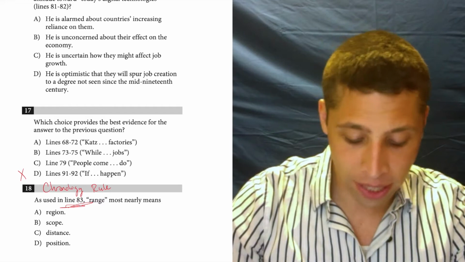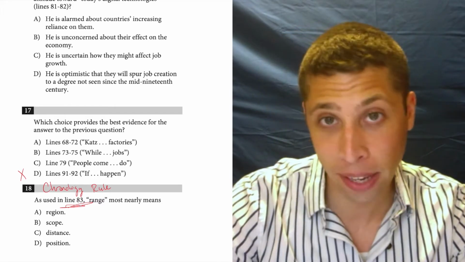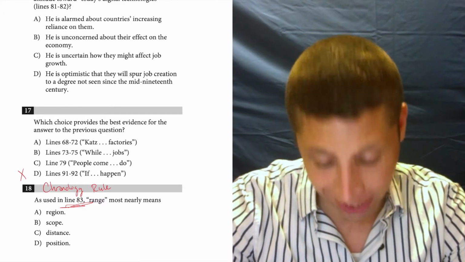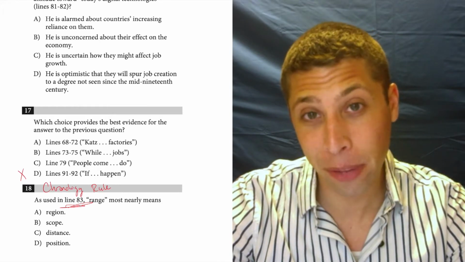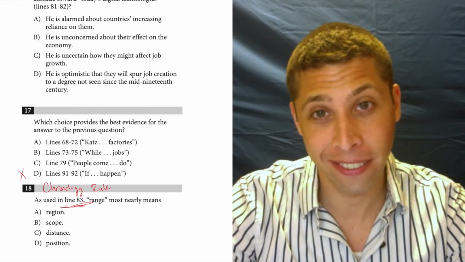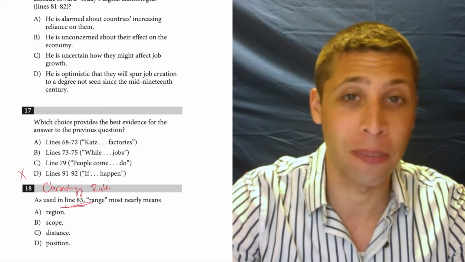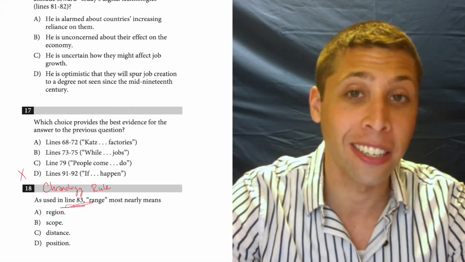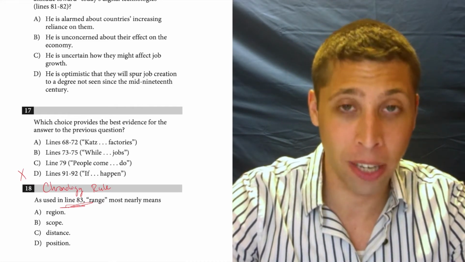We're supposed to go in order as we find those answers. And so 68, 73, 79, that makes sense. Those are all numbers that are before 83. But 91 is a number that's after 83. So we'd expect that to not be the answer, or at least be the answer to a question that's after number 18. So that can help nudge us in the right direction.